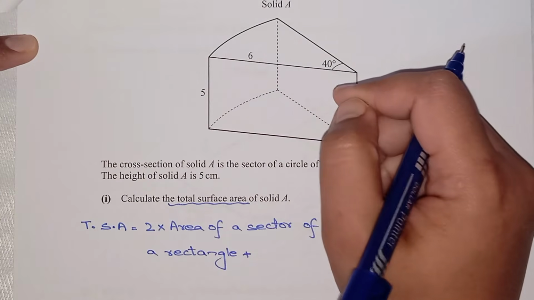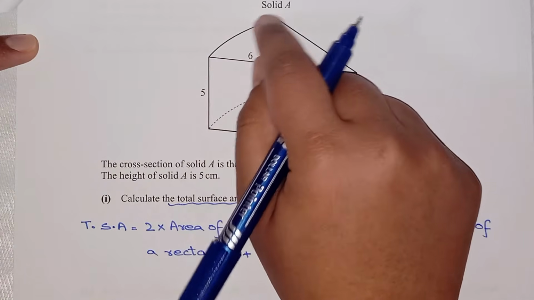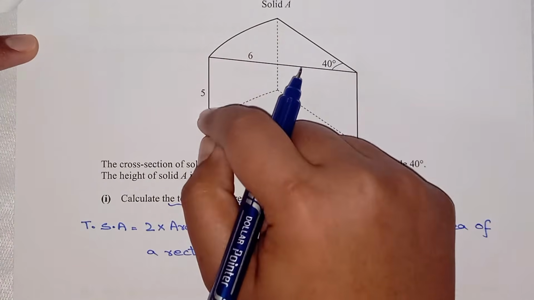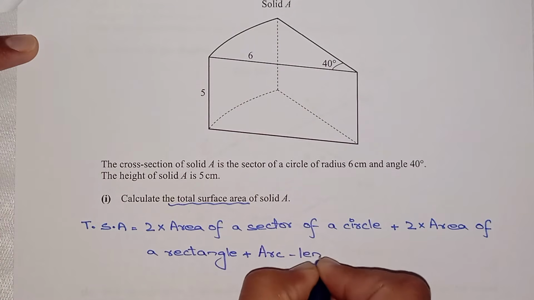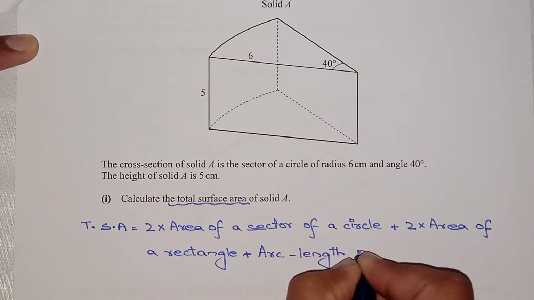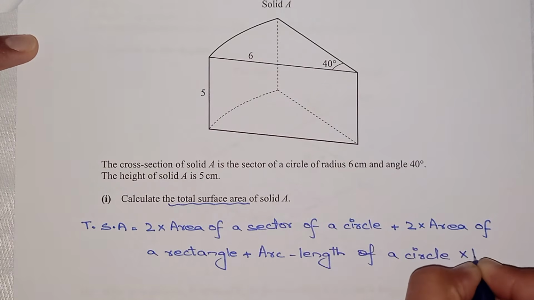So how can we find out its area? We can find the arc length and then times by height. So arc length of a circle and then times by height.